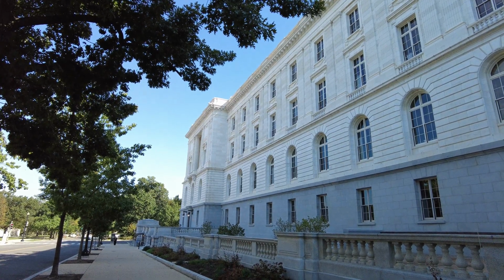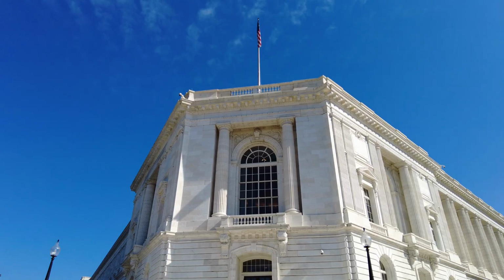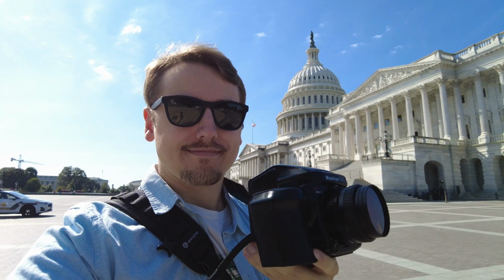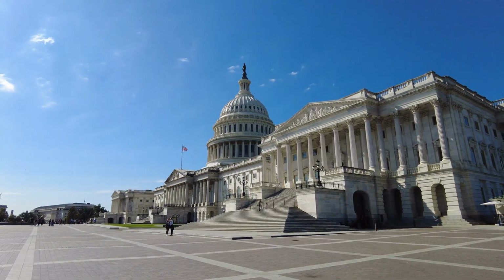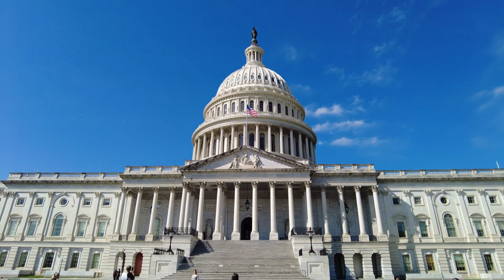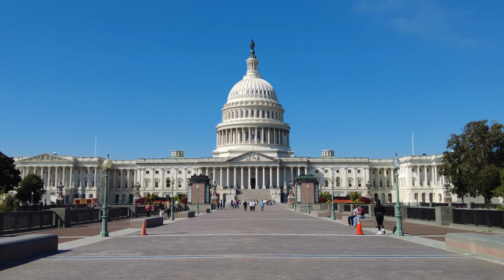This is the Russell Senate office building. There it is, all the way over there. Equal justice under law, unless you're the president, apparently.